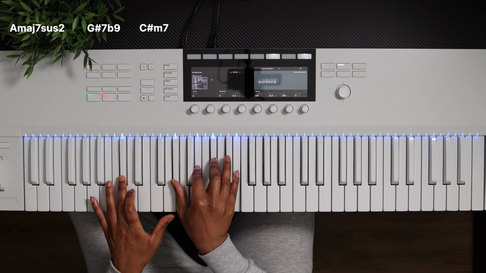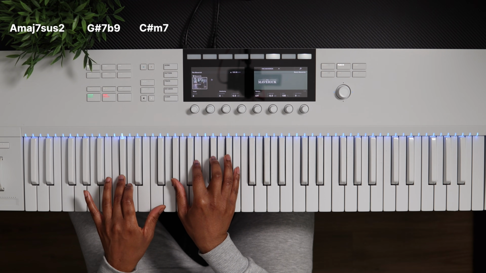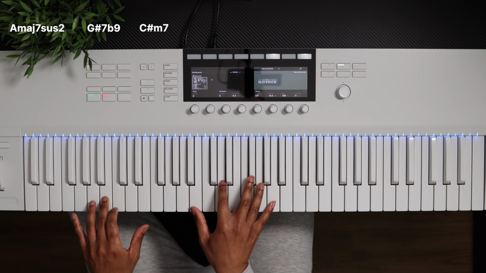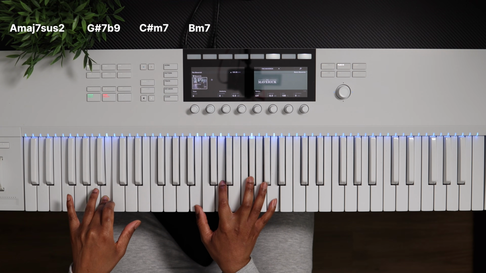Next we play a C sharp minor 7. This is in the second inversion, with our perfect fifth G sharp first, then our minor 7 B, root C sharp and minor third E, all in our left hand in that order, and C sharp in the bass. Our next chord is a B minor 7, B, D, F sharp, A, and we're playing this one in root position, but we're playing it in root position for a reason.